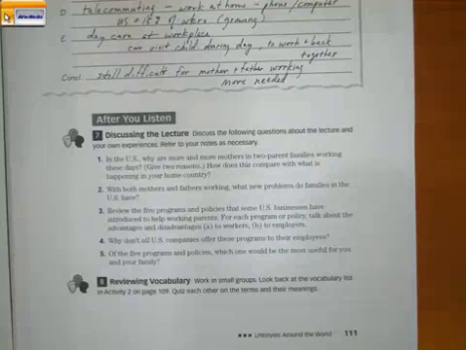Number 2, with both mothers and fathers working, what new problems do families in the U.S. have? Well, we heard about that. There's a question of who will do the work around the house, who will take care of the children, who will take care of older people, who will do much of the volunteer work. So the role of the homemaker is gone. Who will take the place of that?